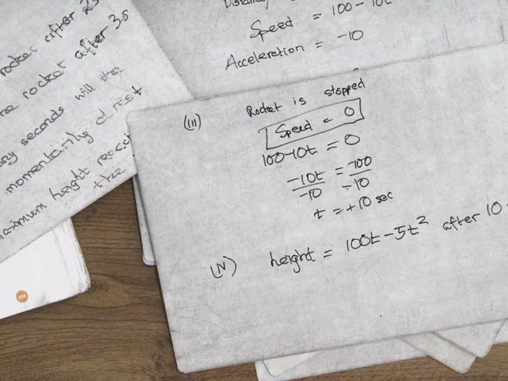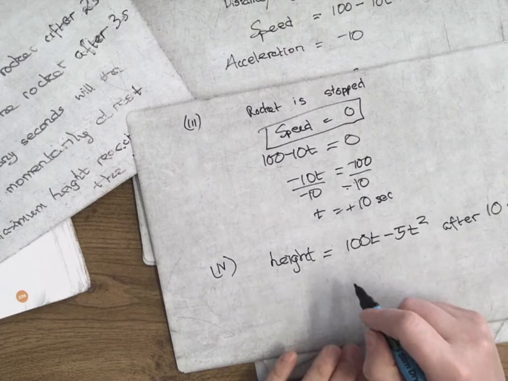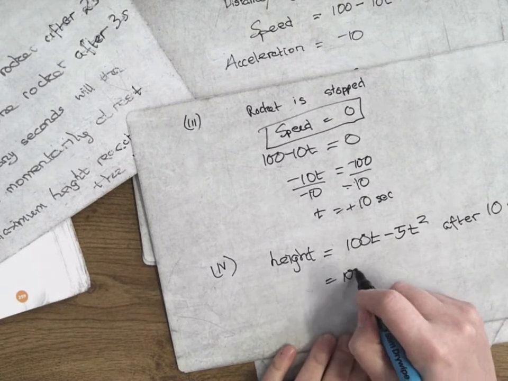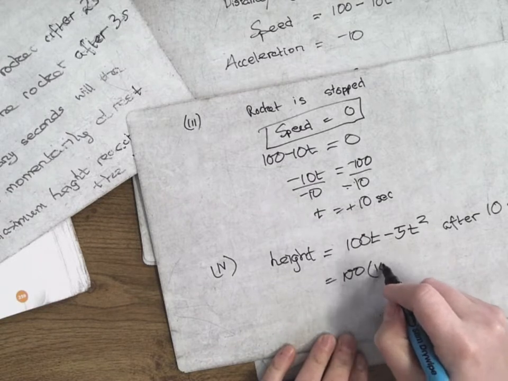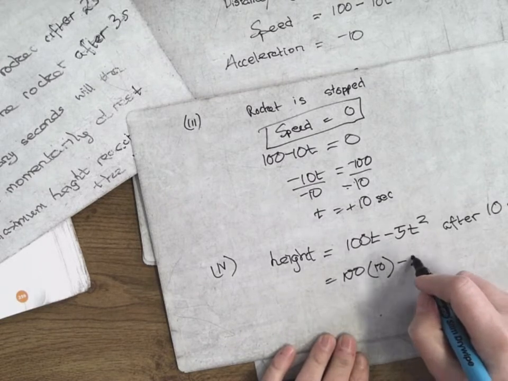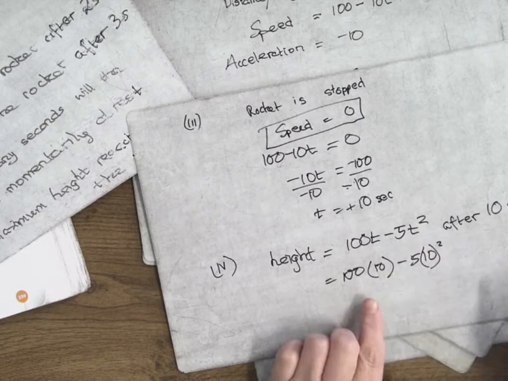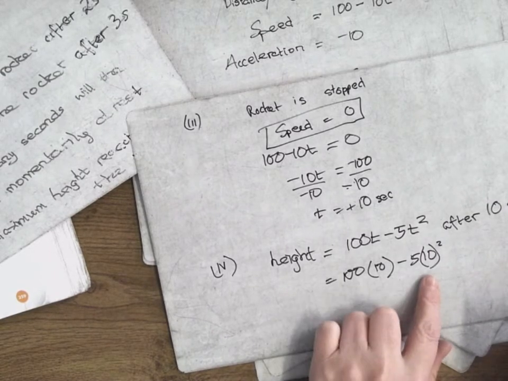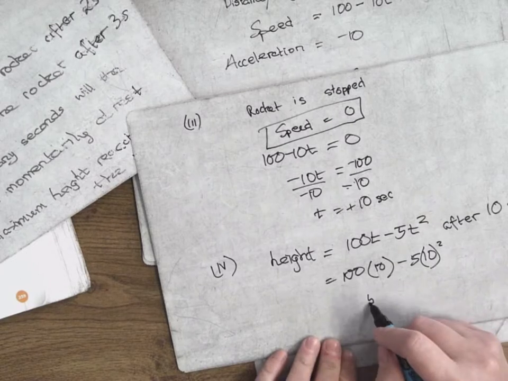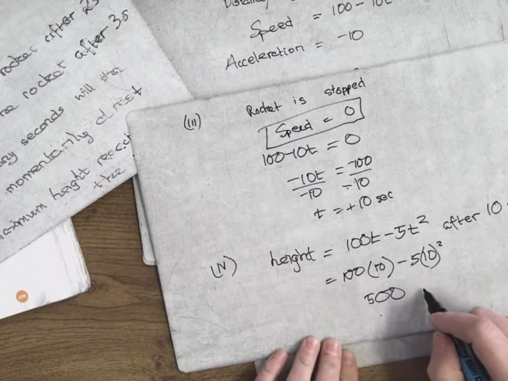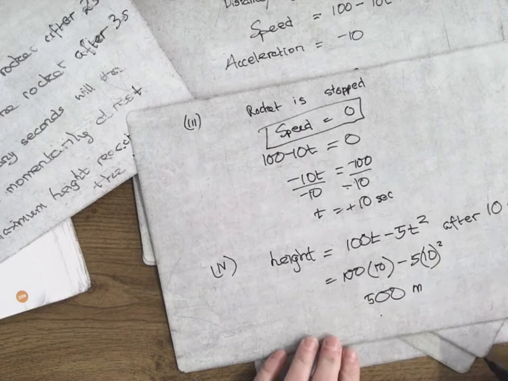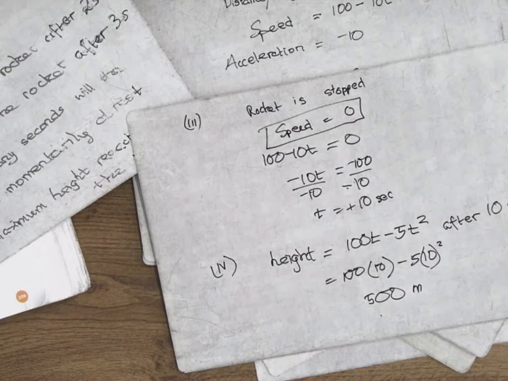So can anyone tell me how I get its height after 10 seconds? Everywhere I see a t, put in a 10. So that would be 100 times 10 minus 5 times 10 squared. So that would be 1,000, take away 500, which would be 500. Okay, so I think it's in meters. So basically it goes up to 500 meters and then it comes back down again.